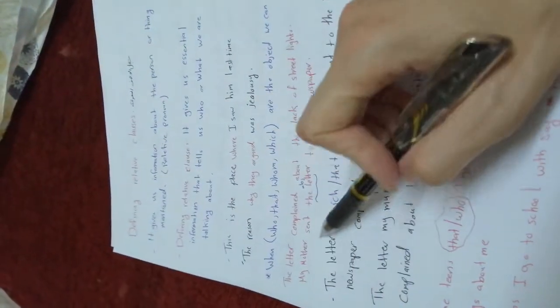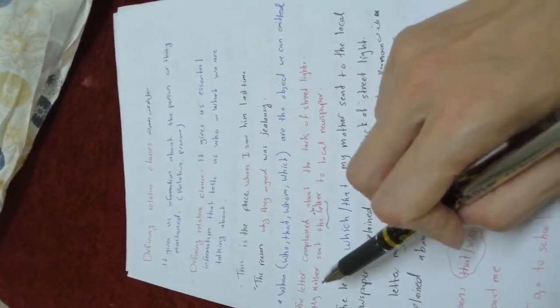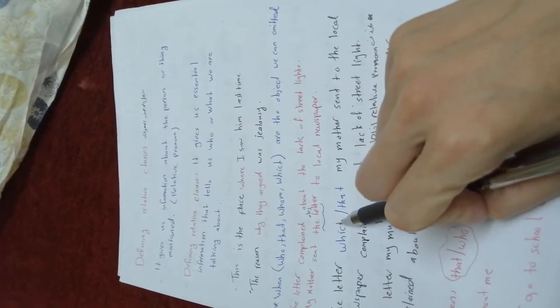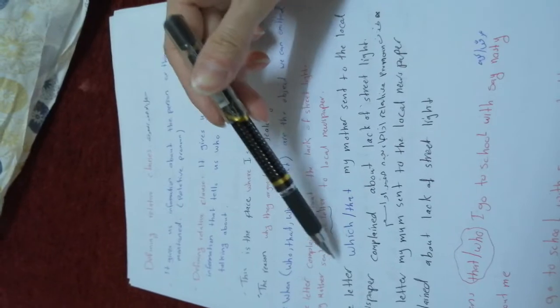The most important thing here is that the object is the letter. Because it is a thing, we use which or that. I can put which or that, and I can remove them. The same goes for who, that and whom when they are in the object case. The letter which my mom sent to the local newspaper complained about the lack of street lights.